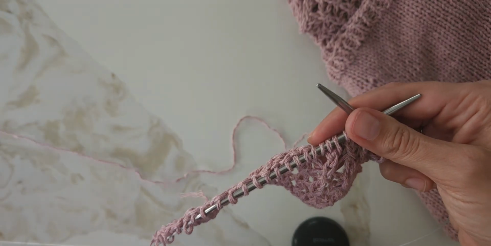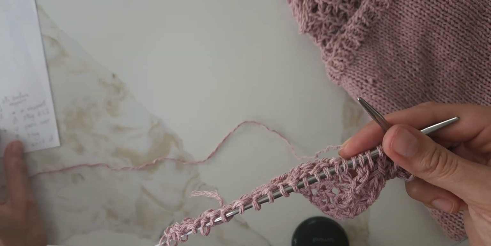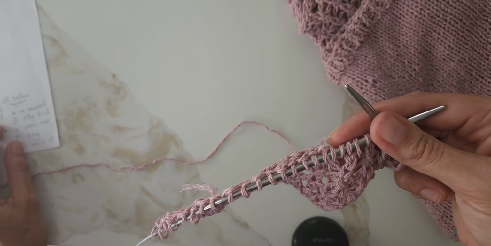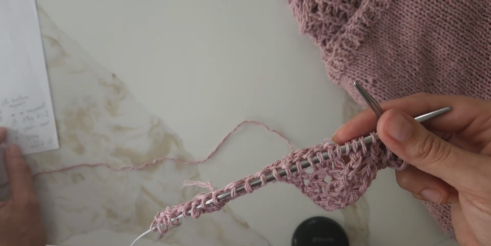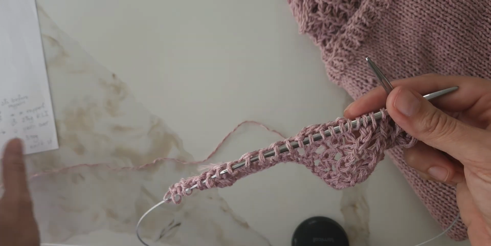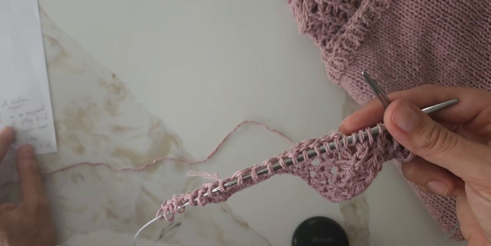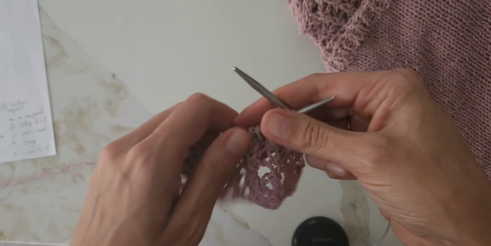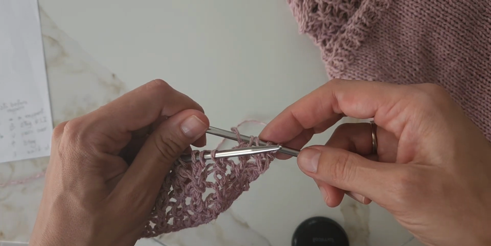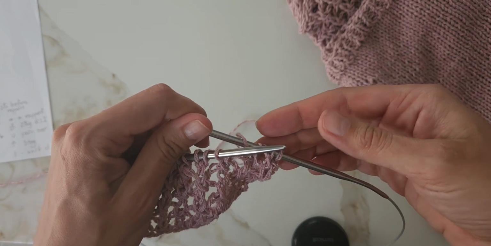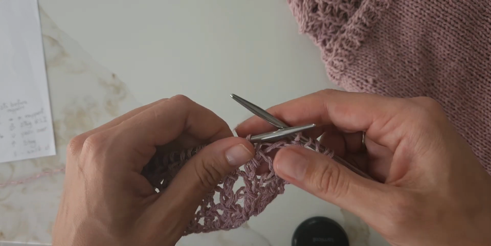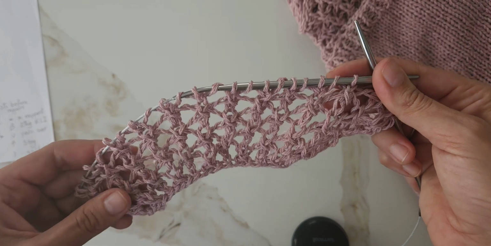On your 3rd row, you knit 3 stitches before the pattern, well, 2 together and the yarn over, so you can count it as 3 or as 2. So the 3rd row, you knit 2 together at the beginning of the row, make a yarn over, and start with your pattern, which is a knit stitch, yarn over, 3 together, and the yarn over.